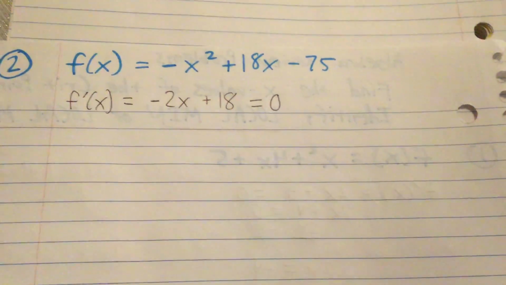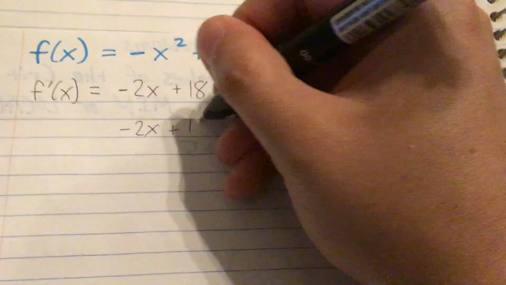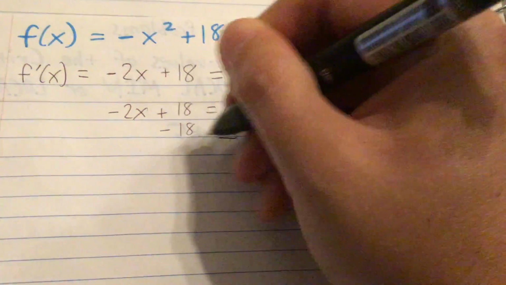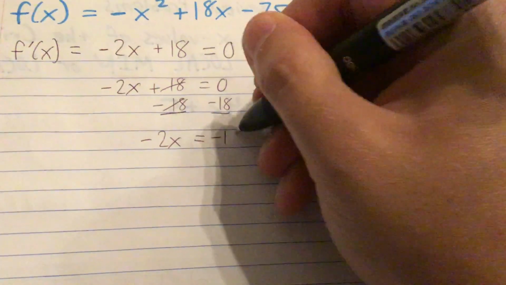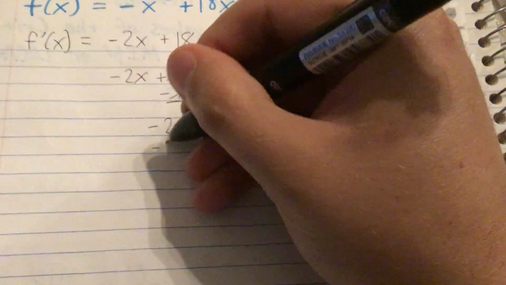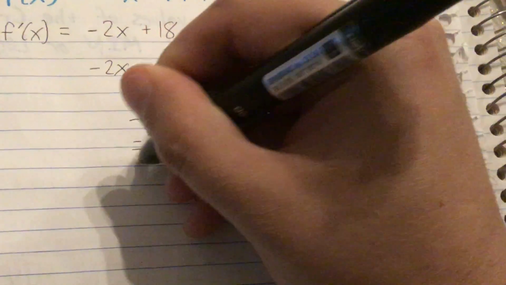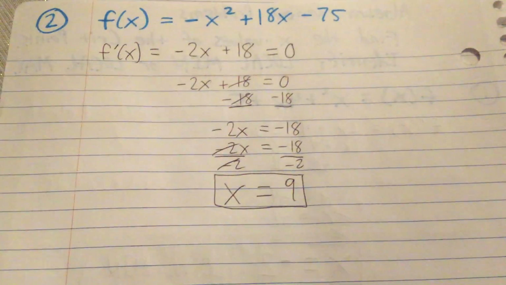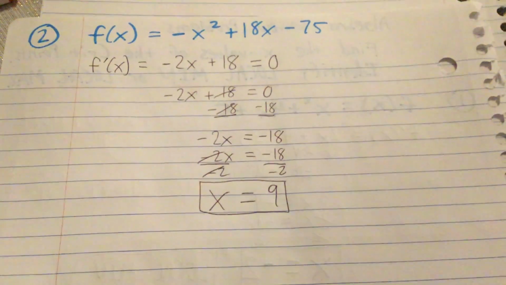Set it equal to 0. Let's solve for x now. Let's set f prime of x equal to 0 and solve for x. So -2x plus 18 is equal to 0. I'm going to subtract 18 from both sides. So then -2x is equal to -18. And then I'm going to divide both sides of the equation by -2. So then x is equal to +9. That's an x value. That's a critical point. So that tells me that x equals 9. The slope of the tangent line is 0.